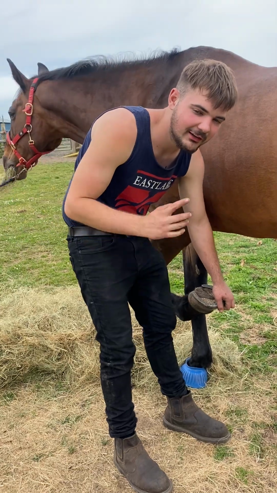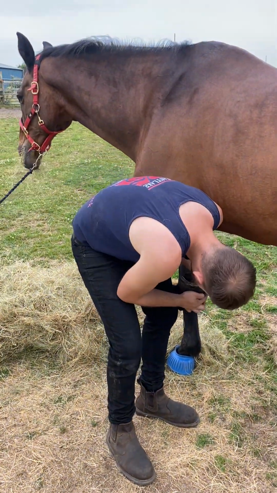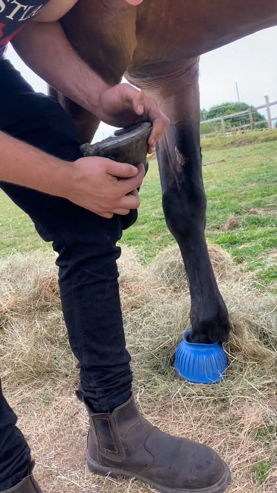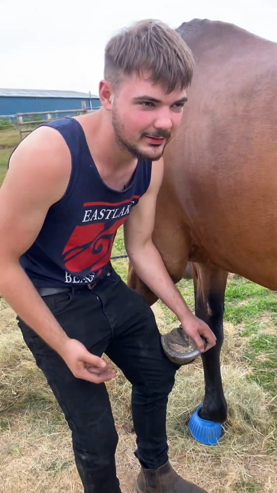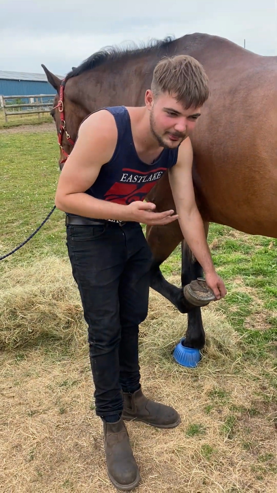There's another thing called a keratoma, which is a benign tumour, and that is normally found sort of here. I don't know if you can see on the camera, sort of this area here. That's just a build up of tissue in there. It doesn't really cause the horse any damage, but they can be removed by a vet.